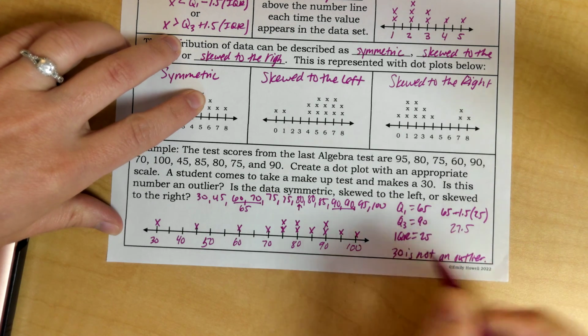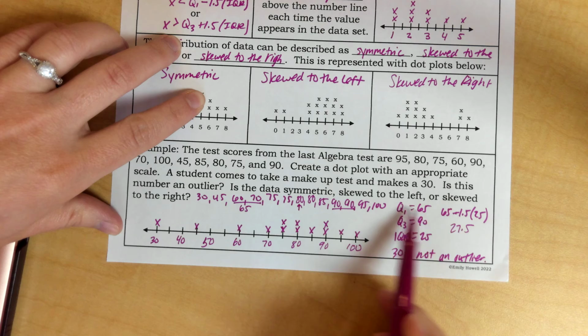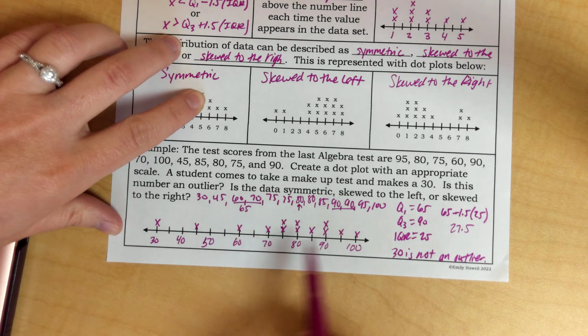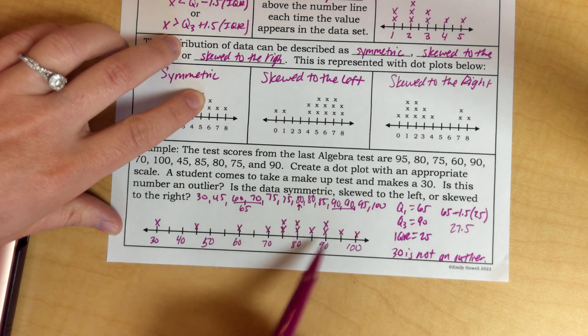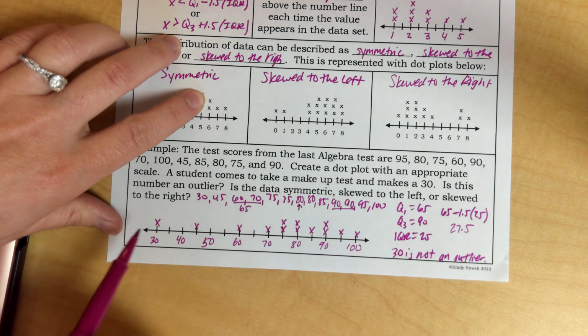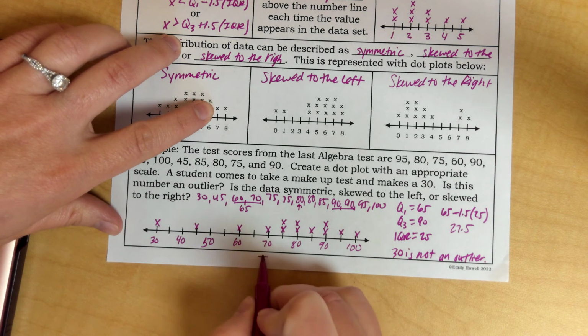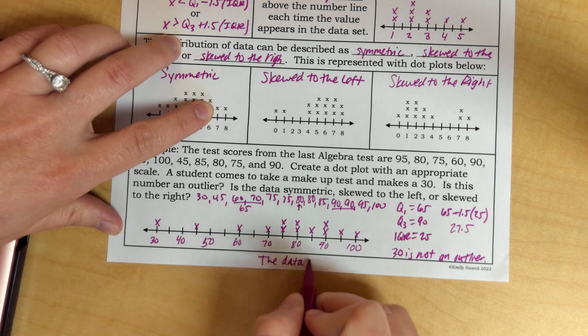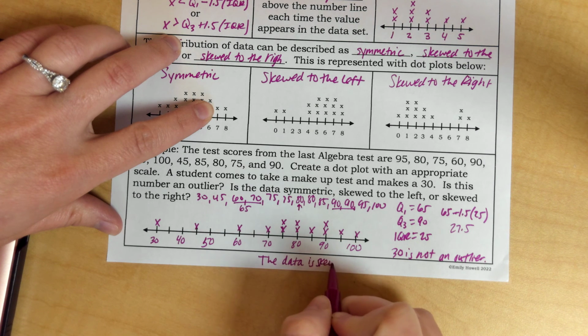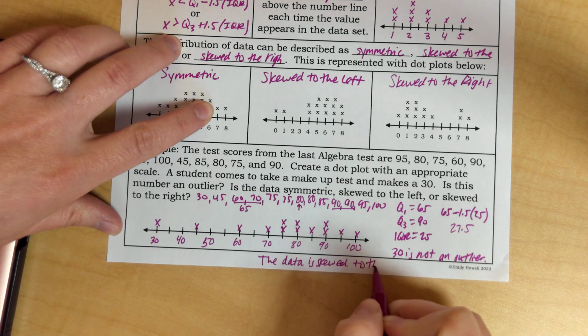Okay. And my second question here is, is the data symmetric, skewed to the left, or skewed to the right? So if I look, most of my data here is kind of on my right side with a few of those numbers out to the left. So I'm going to say that the data is skewed to the left.